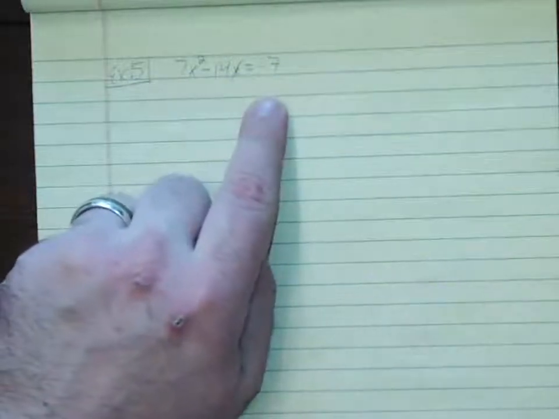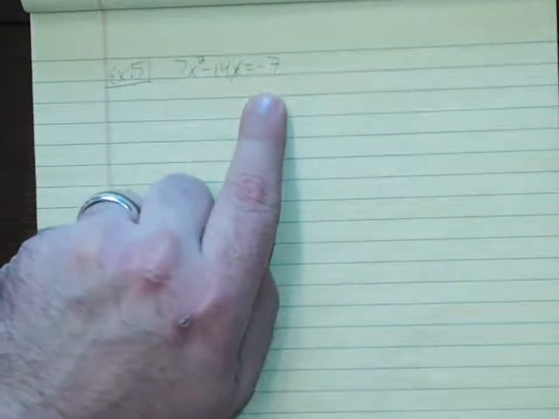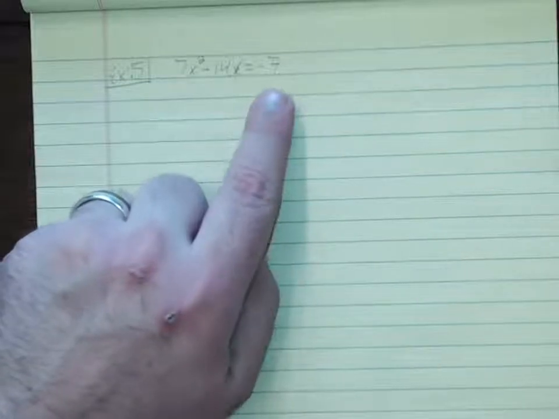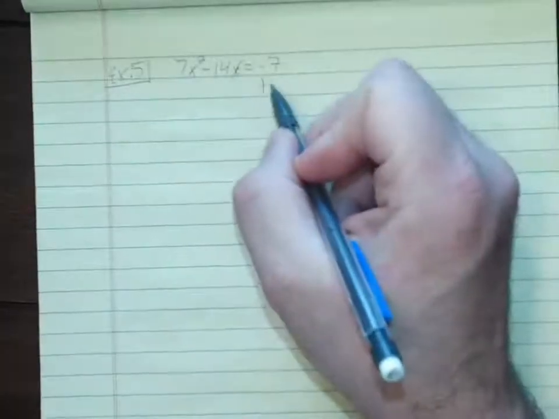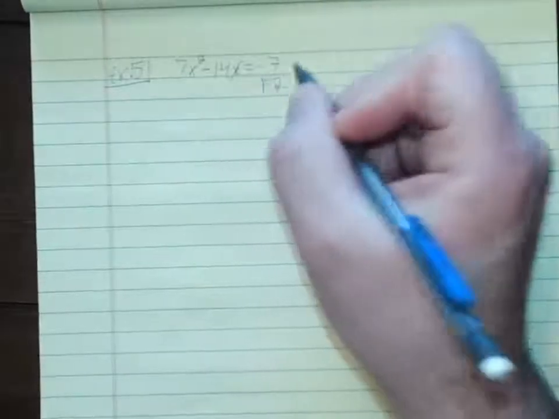I don't remember what example we're on. I think we're on example 5. So we got 7x squared minus 14x equals negative 7. It's not equal to 0. So I need to make it equal to 0, right? Absolutely. So I'm going to add 7 to both sides, not 6.